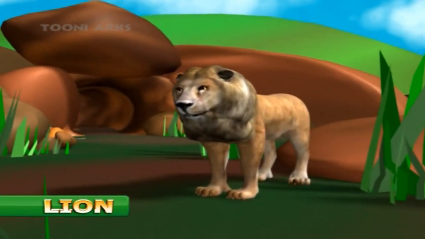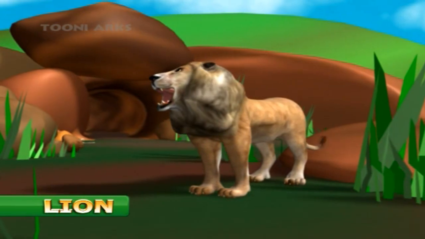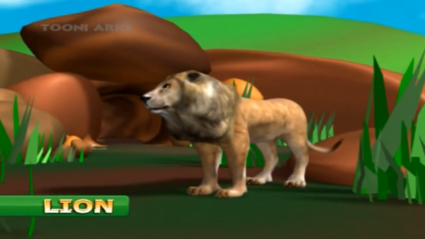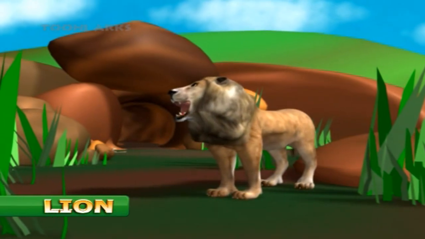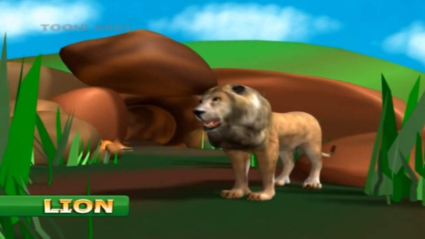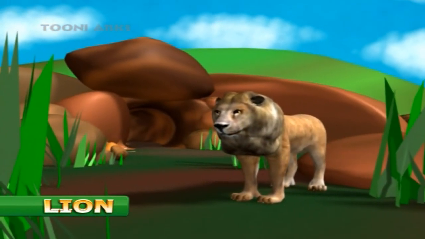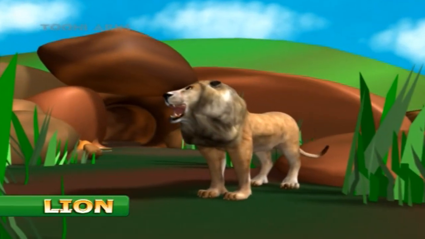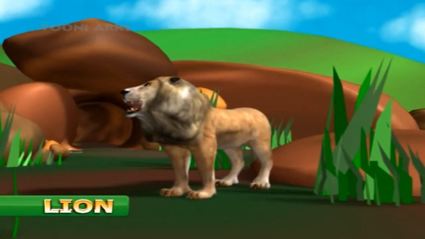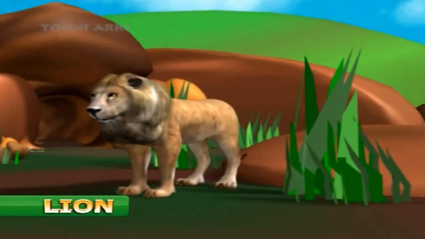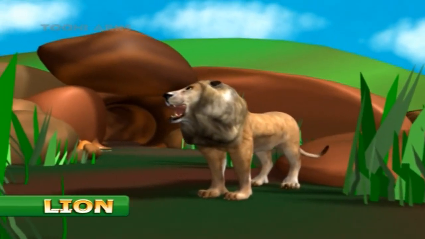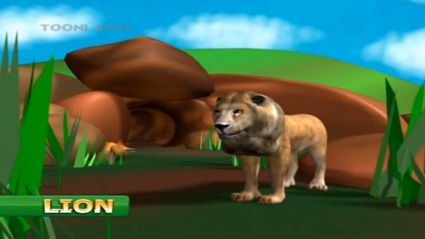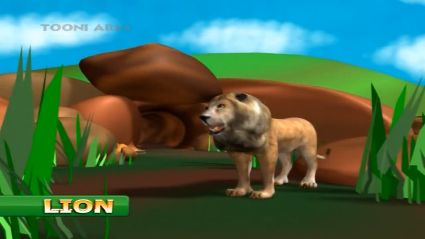I'm sure you know this animal, and this is the king of the animal kingdom. Yes, this is the lion. It's a big cat. It is found in high grasslands with scattered trees which serve as shades. Lions are powerful animals that usually hunt in coordinated groups and shelters, in caves and dens.